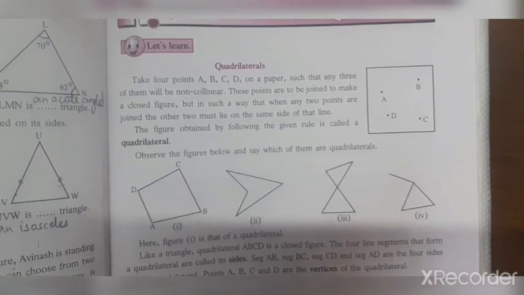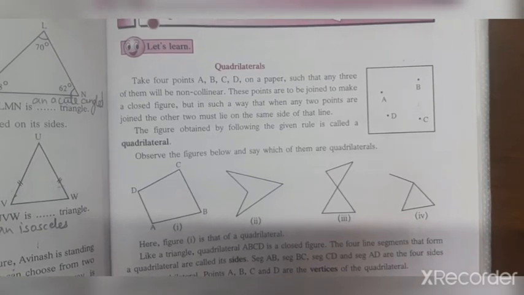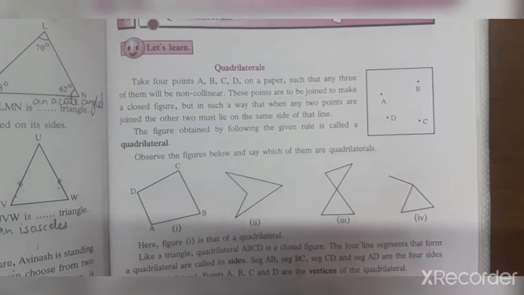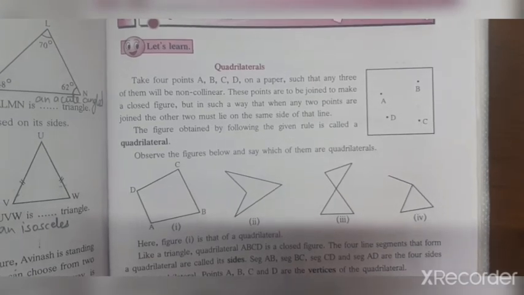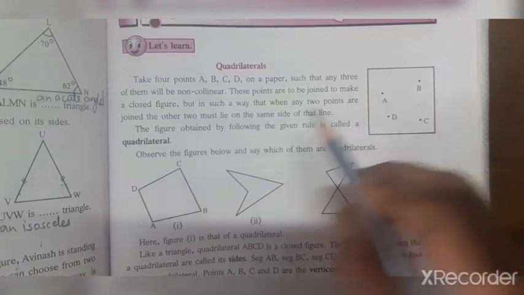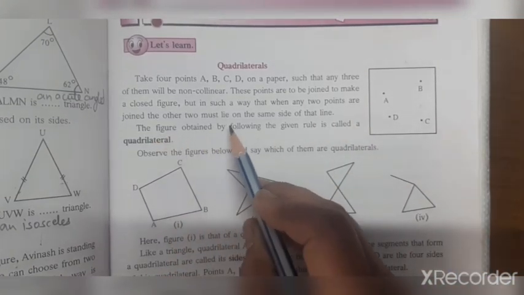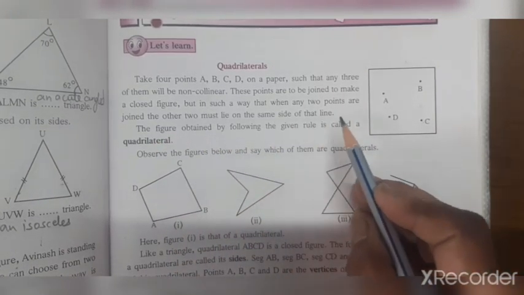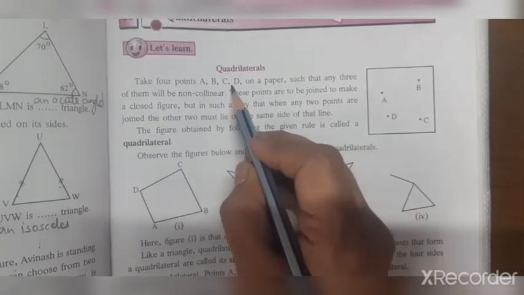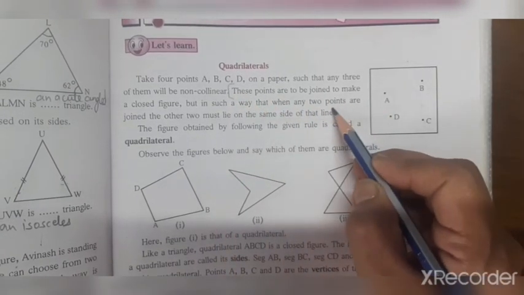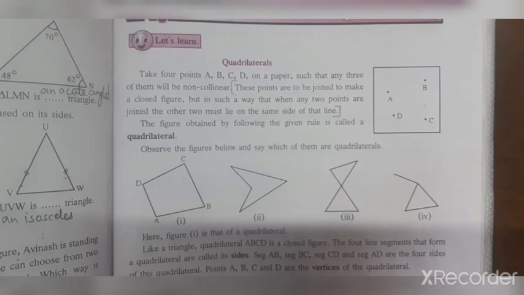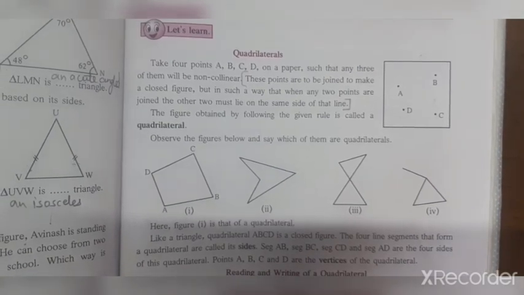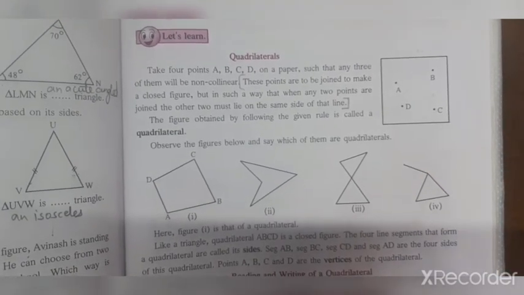And if we join these points to make a closed figure in such a way that when any 2 points are joined, the other 2 points must lie on the same side of that line. So this entire statement is very important. What is the statement?